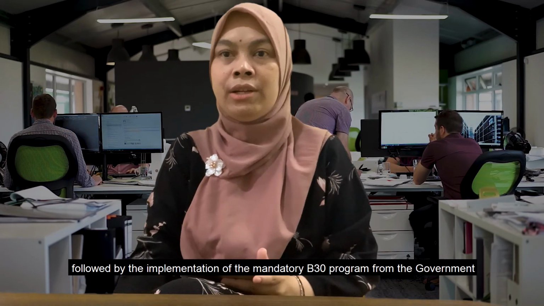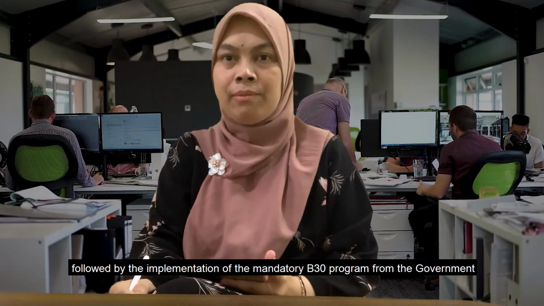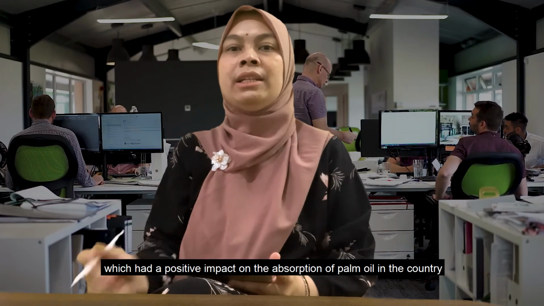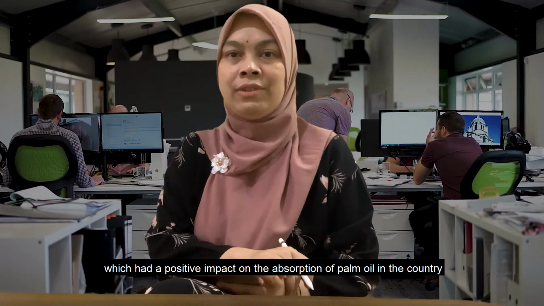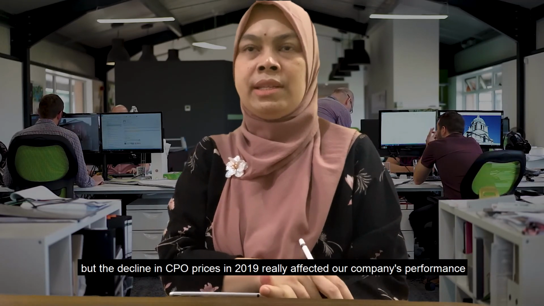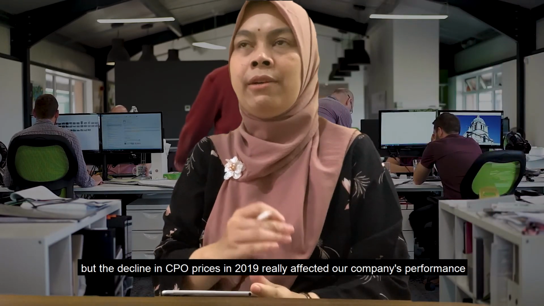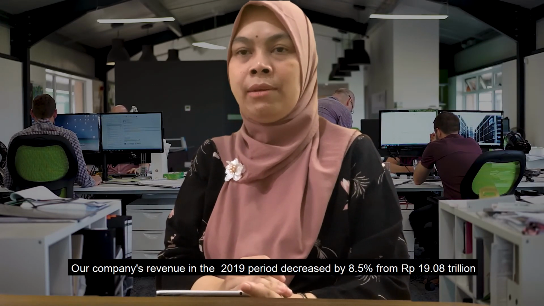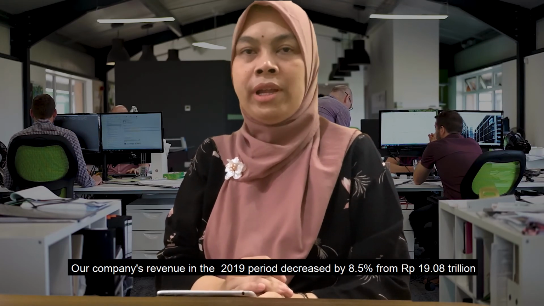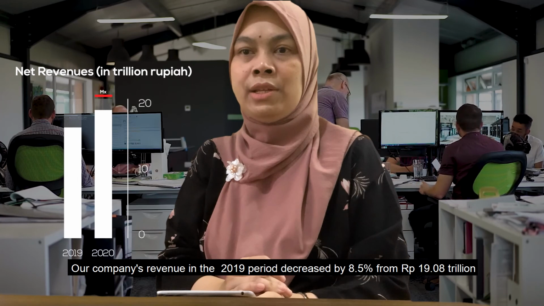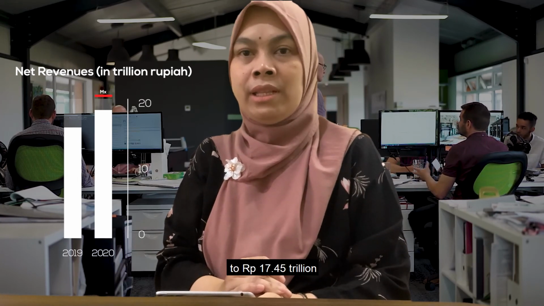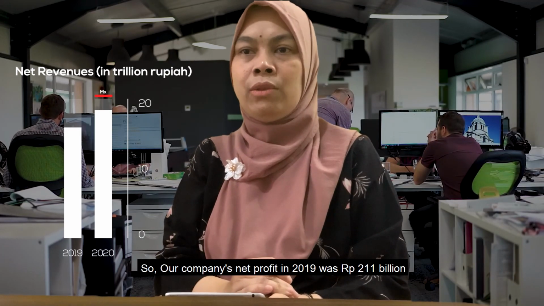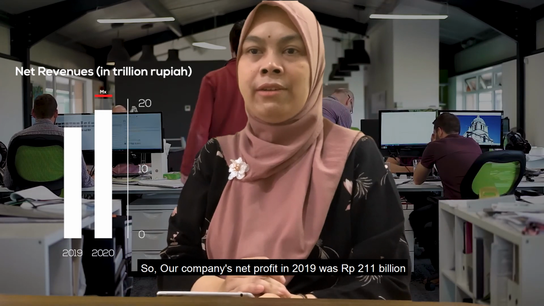This was followed by the implementation of the mandatory B30 program from the government, which had a positive impact on the absorption of palm oil in the country. But the decline in CPO price in 2019 really affected our company performance. Our company revenue in 2019 decreased by 8.5% from 19.08 trillion rupiah to 17.45 trillion rupiah. So our company net profit in 2019 was 211 billion rupiah.